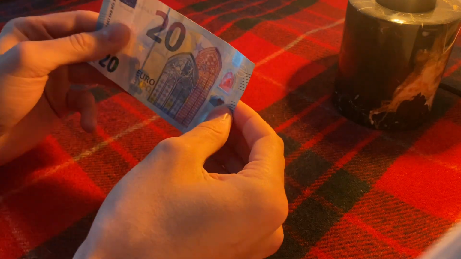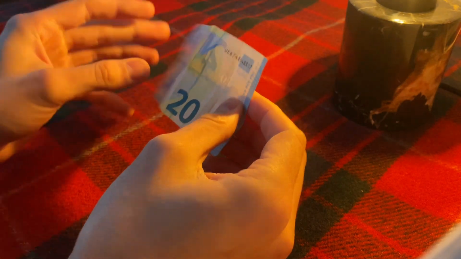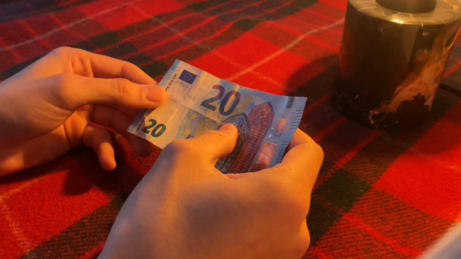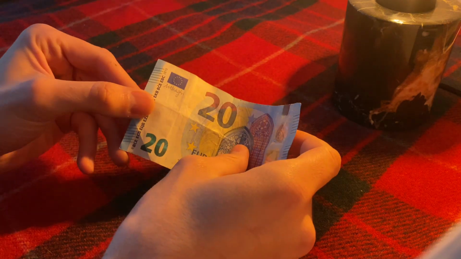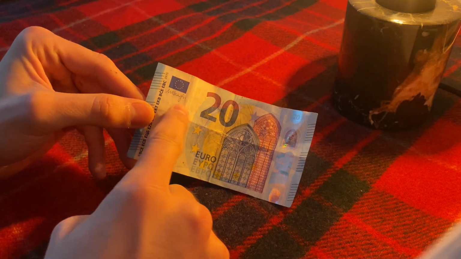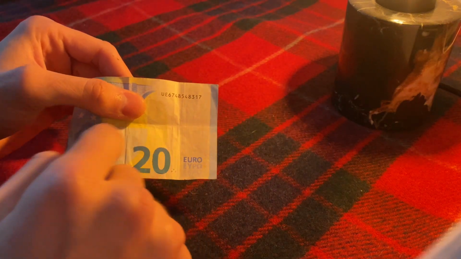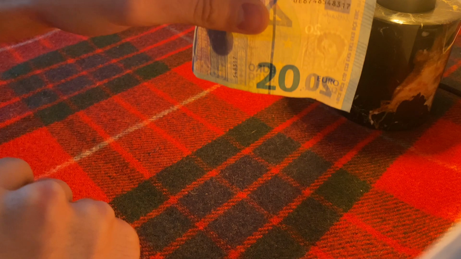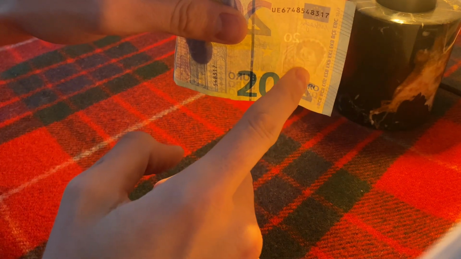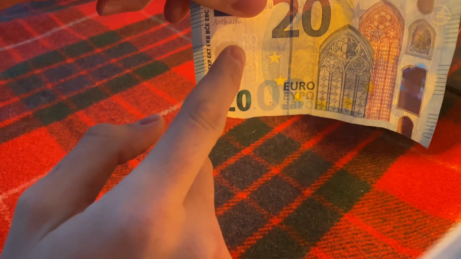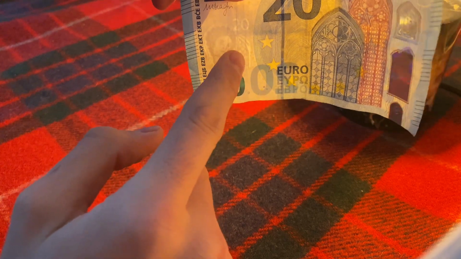Some security features that the Euro banknotes have are transparent and semi-transparent images. Like if you look at this, here you see a blank space, and also here, but if you put it to a light, you can see a face that appears as well as a 20 and an example of this same window.